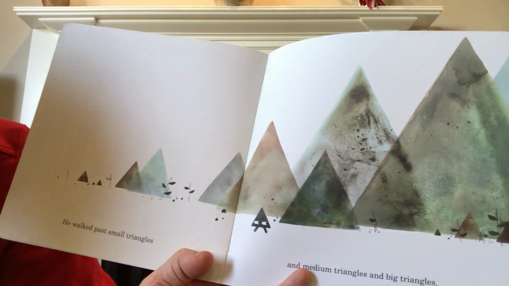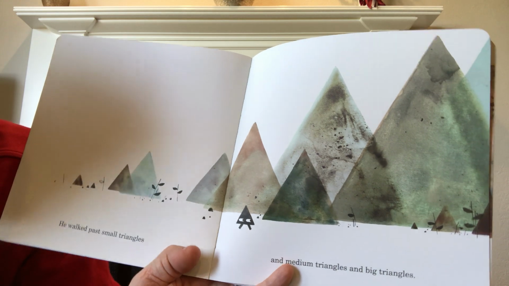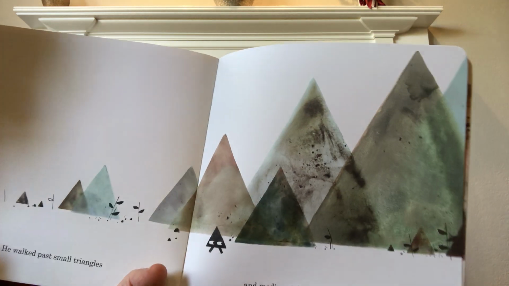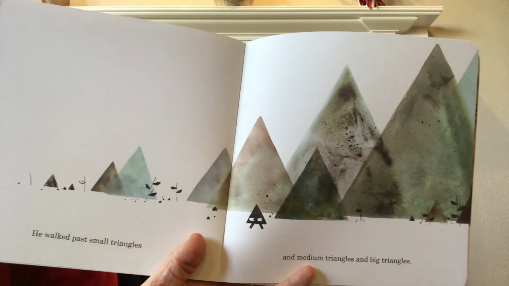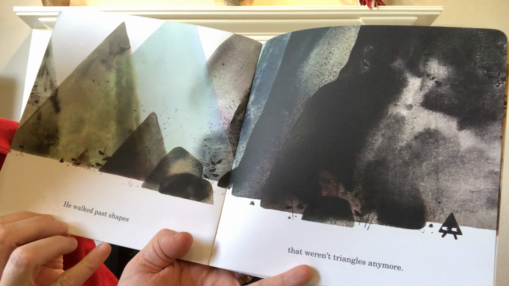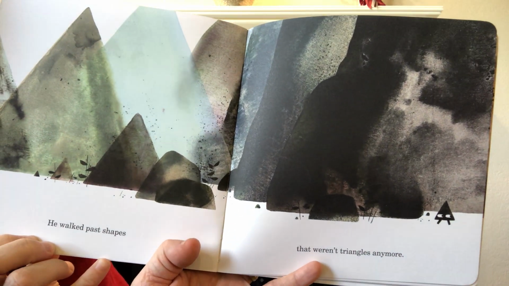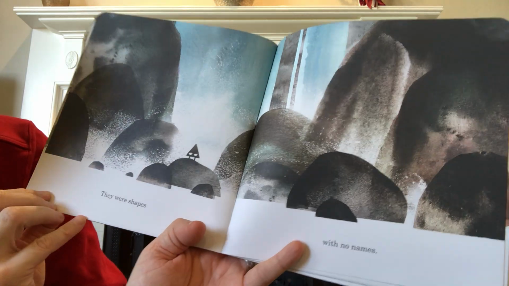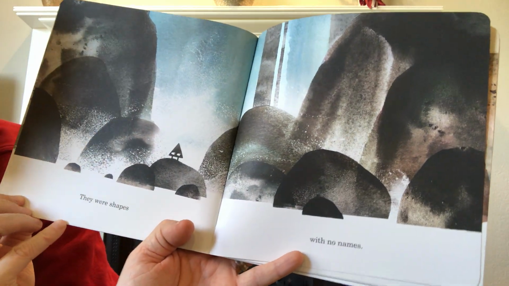He walked past small triangles and medium triangles and big triangles. He walked past shapes that weren't triangles anymore. They were shapes with no names.